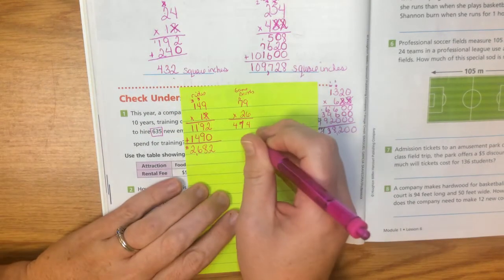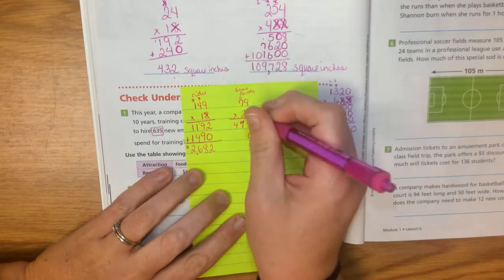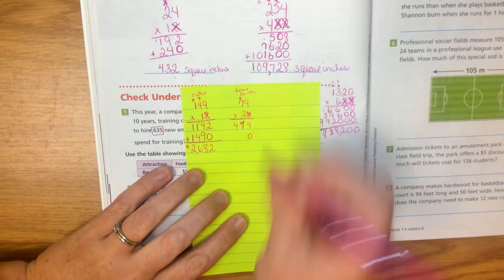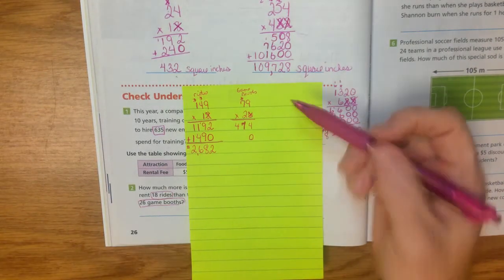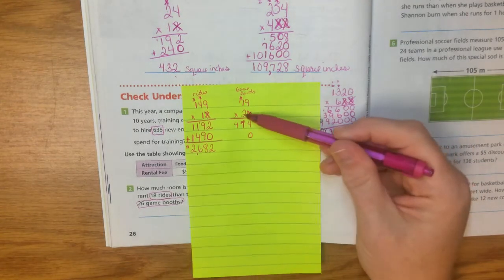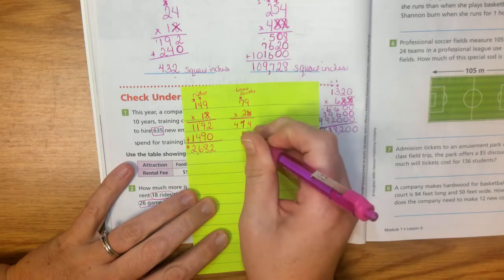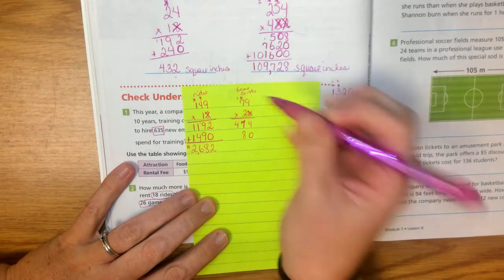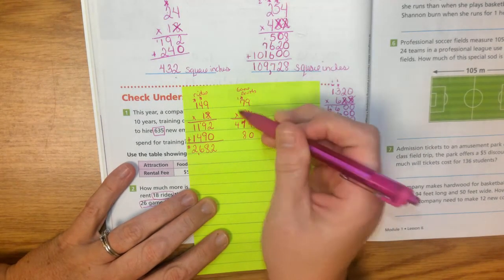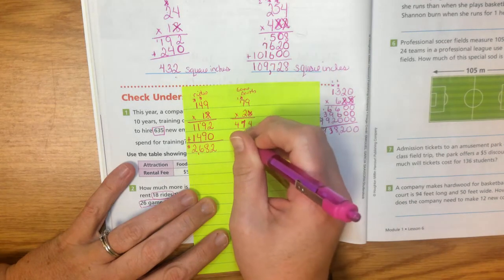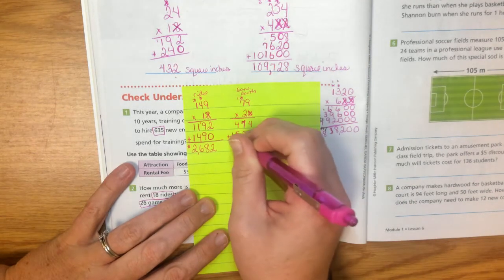Then I need my 0 in the ones place because I am now moving to my tens. Remember, I need to line this up. My tens, this is where I'm going to put my first answer. So 9 times 2 is 18. Regroup my 1. 7 times 2 is 14. Plus 1 is 15.